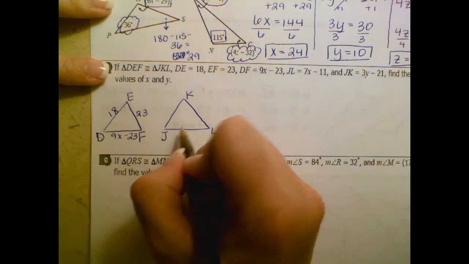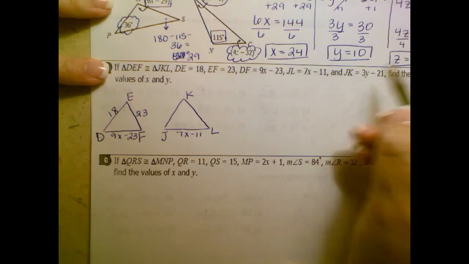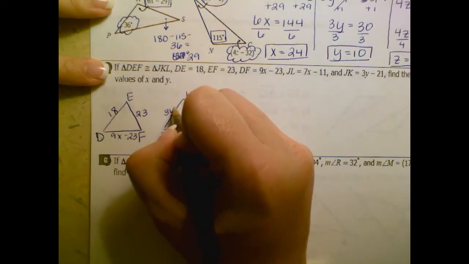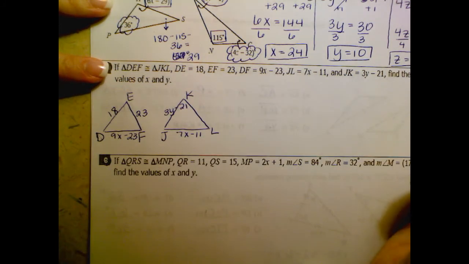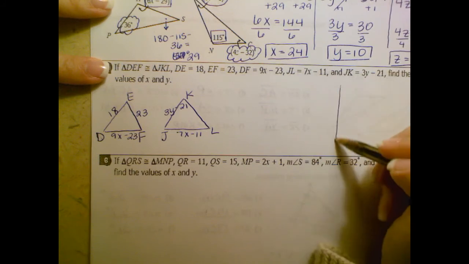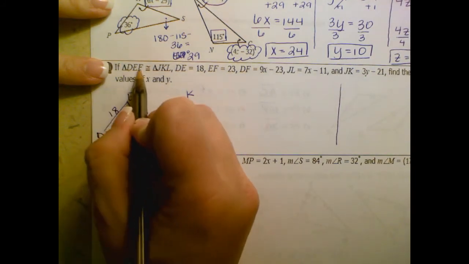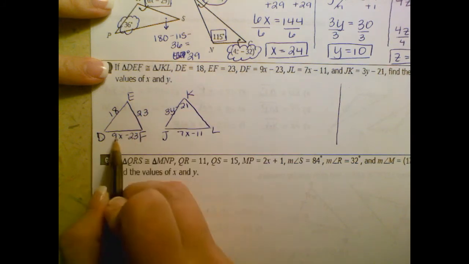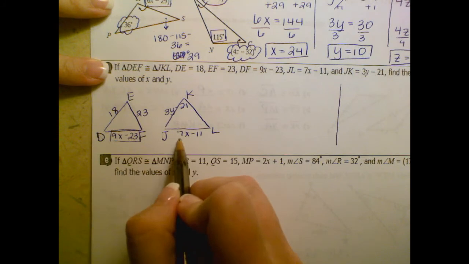JL is 7x minus 11. JK, 3y minus 21. Finding the values of x and y. So I'm going to find x first. DF, D, first and second, matches up with JL, which they're both, the way that I drew my picture, both on the bottom.